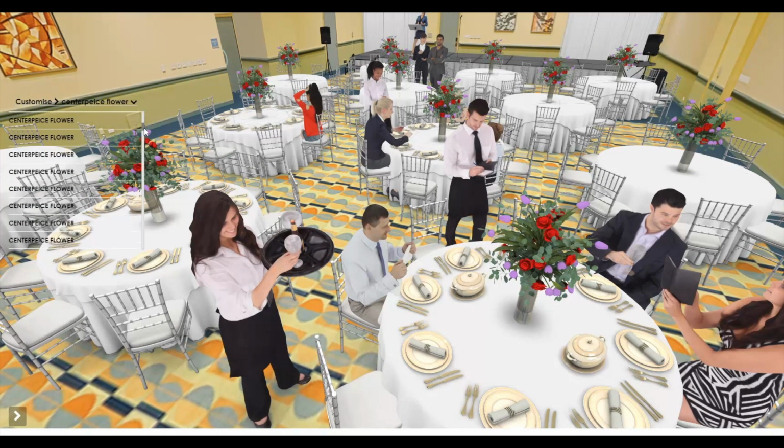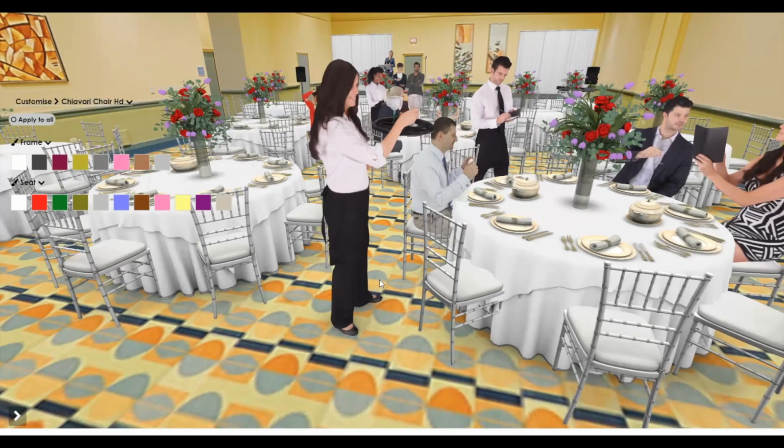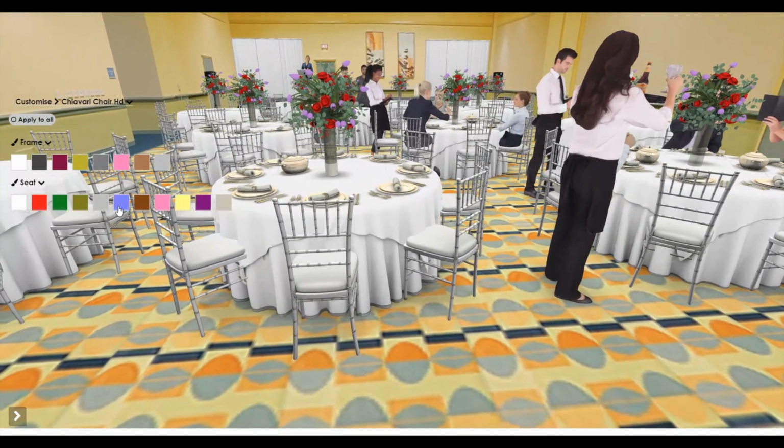If we go back to the other, choose the Chiavari chair. We have the same thing with the cushions. Select apply to all.